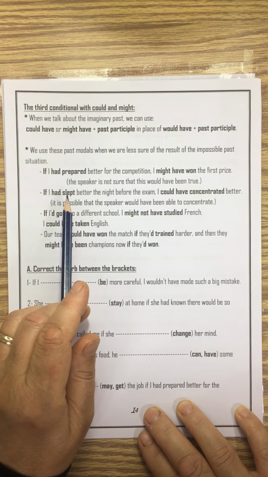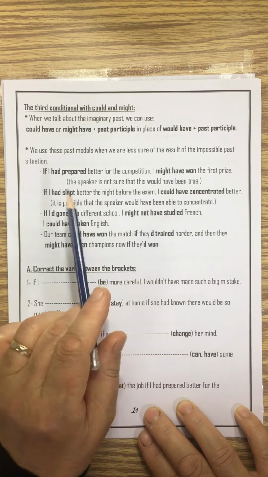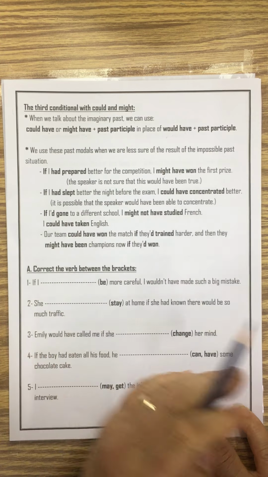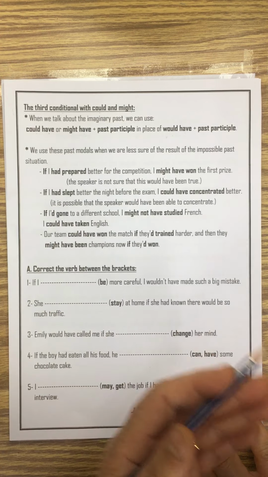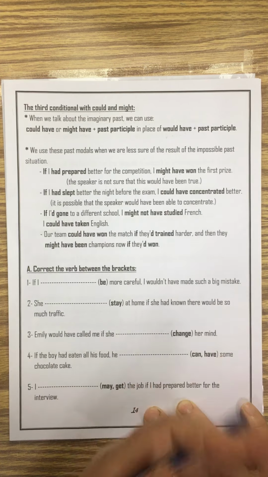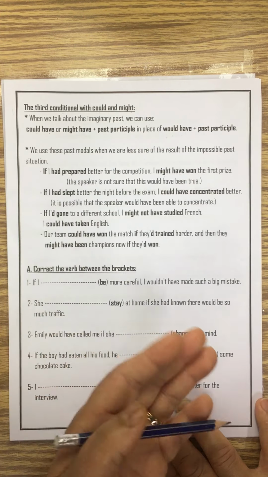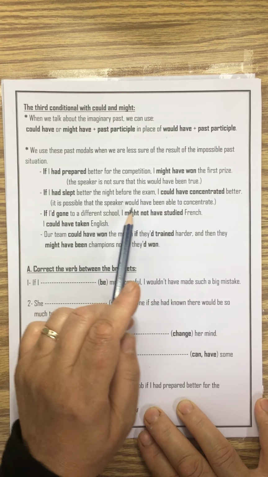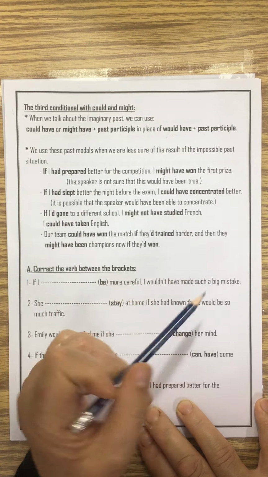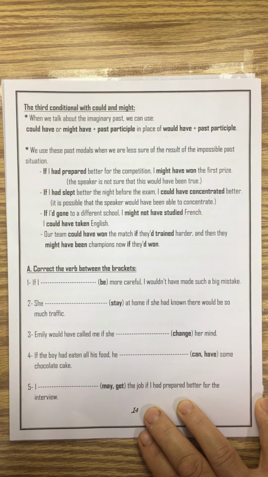If I had slept better the night before the exam, لو أنا نمت جيدا في الليلة اللي قبل الامتحان, I could have concentrated better. لو كنت قد ركزت بشكل أفضل. فعلا ربما استطعت إني أركز أكثر. ربما صح وربما لا. I don't know. It is possible that the speaker would have been able to concentrate. يعني ربما كنت قد ركزت. يمكن كان عنده إشي تاني غير قلة النوم عشان هيك ما ركز.